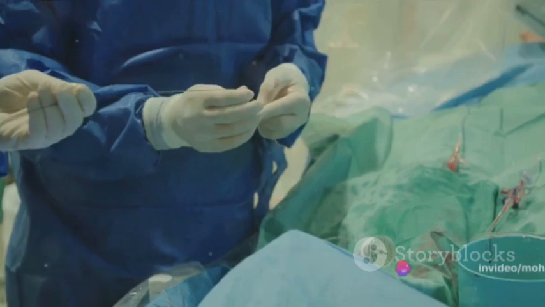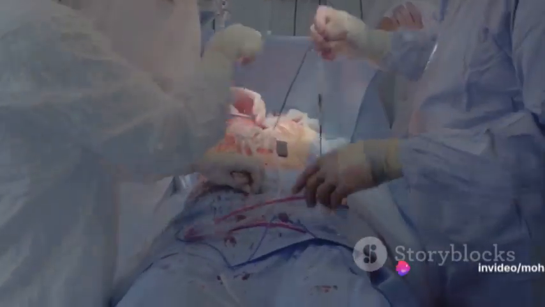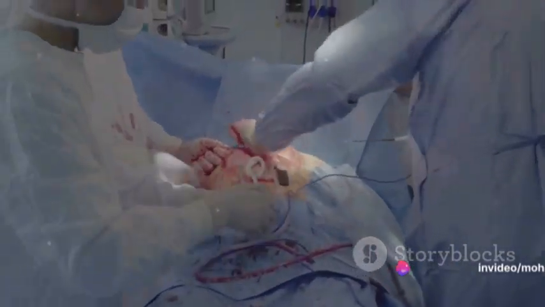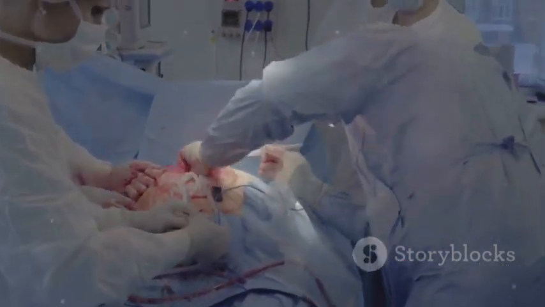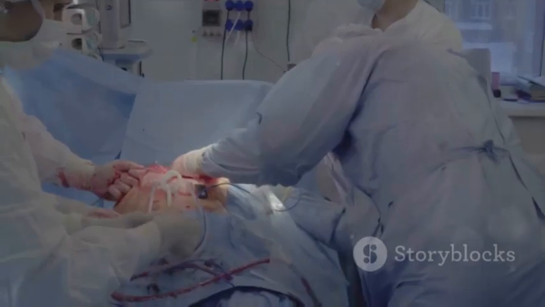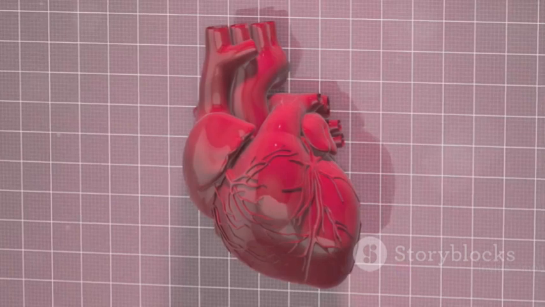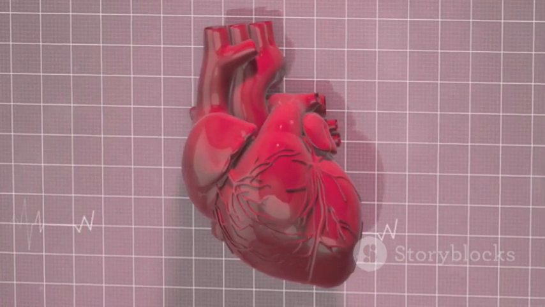Coronary artery bypass grafting, or CABG, is a type of surgery that improves blood flow to the heart. Here, a healthy artery or vein from the body is connected, or grafted, to the blocked coronary artery. The grafted artery or vein bypasses the blocked portion of the coronary artery, creating a new path for blood flow to the heart muscle. But as the old saying goes, prevention is better than cure.